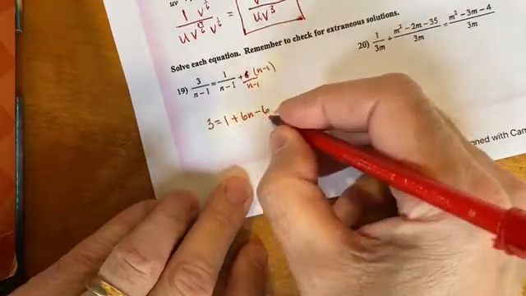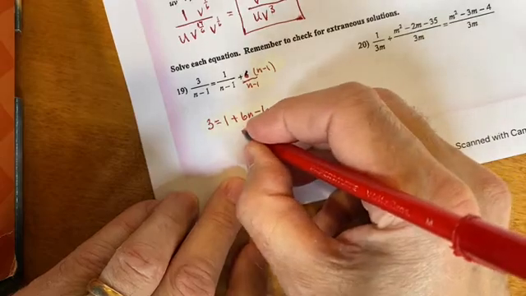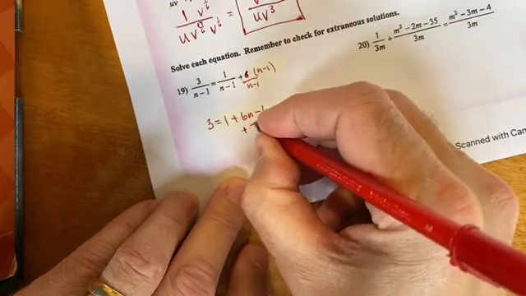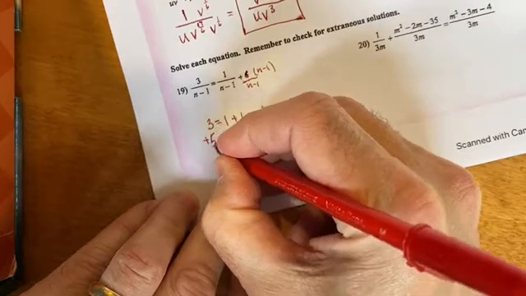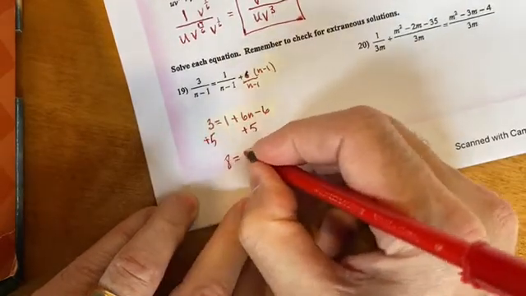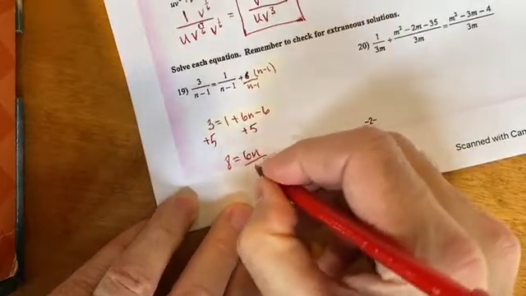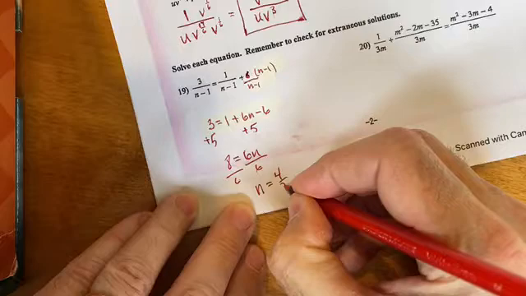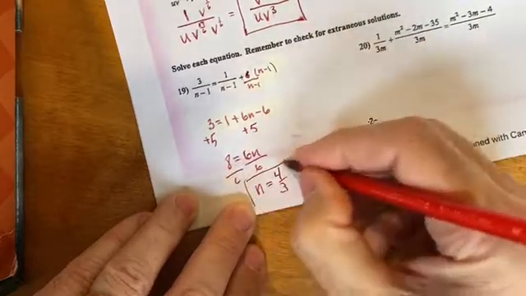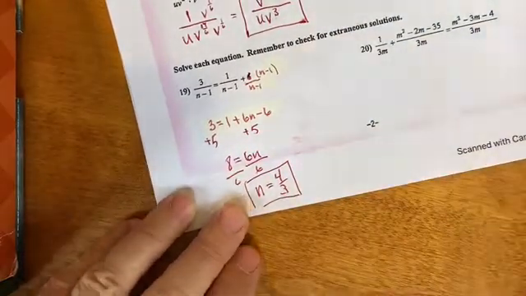Negative 6 and 1, those add up to negative 5. So add 5 to both sides of the equal sign. You get 8 equals 6n. And when you divide by 6, n is 4/3. That's 8/6 reduced. And that's it.